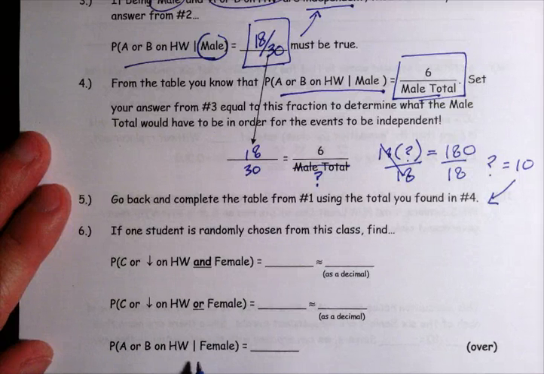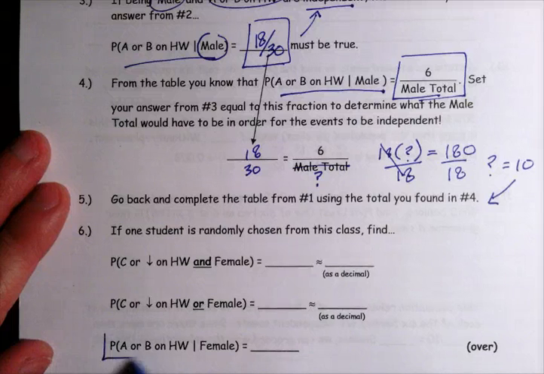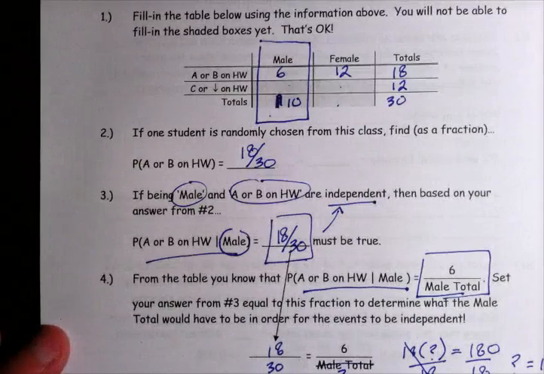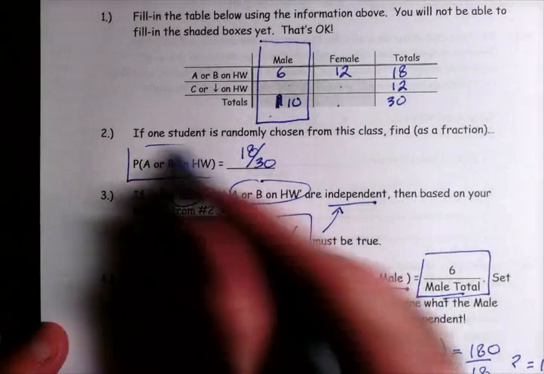Now, if you look very carefully at question number 6, in order to answer question number 7, you're going to want to compare this probability with the probability in number 2. Think about looking at those as decimals.